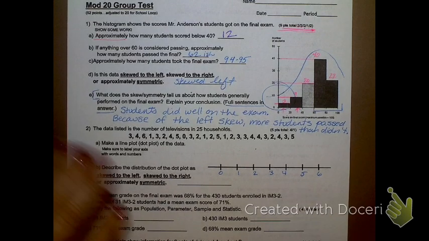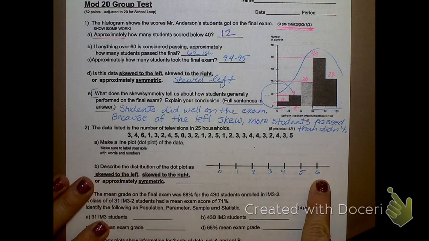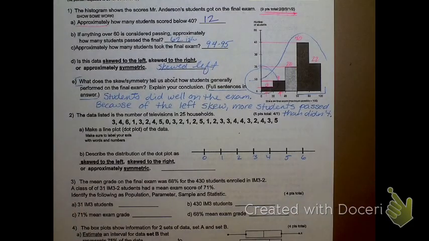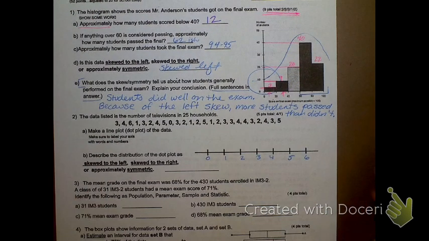So let's see. Please label your list like this. I make sure that there are enough spaces for you to label those. And then, as lame as it sounds, I actually did count your dots or your X's to make sure you had the appropriate number in each row. There were a couple groups that missed a few, so be careful with that.